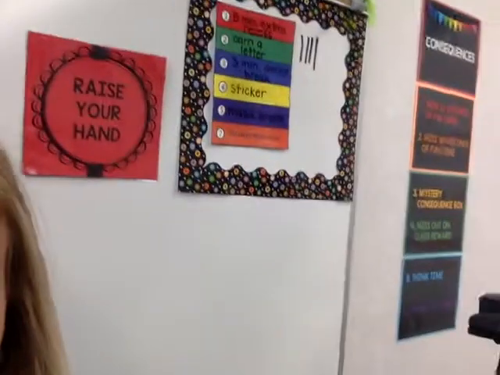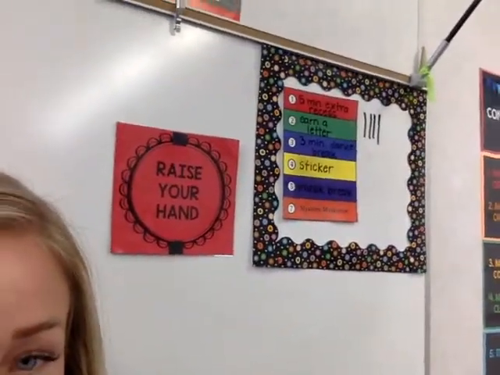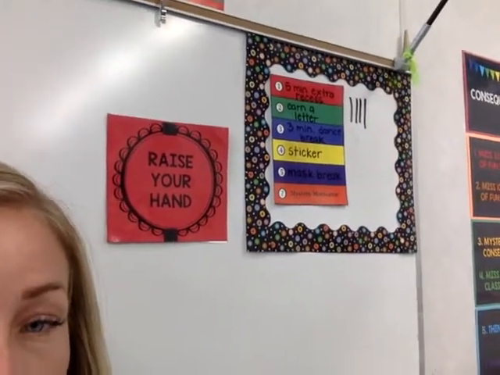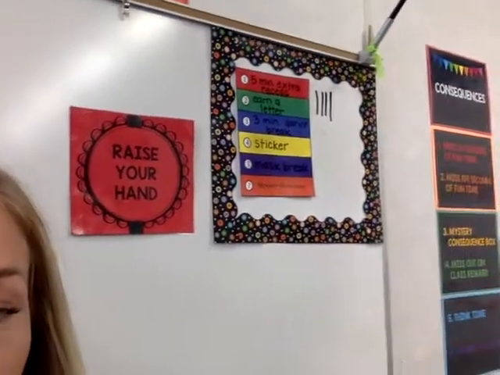So I don't have a class right now, so I just came up with my own rewards, but you're going to have the rewards posted so they know what they're working for, and you'll have your tallies. And then at the end of the day, right before you go home, as a whole class, you're going to show like, guys, we only got 4 tallies today.